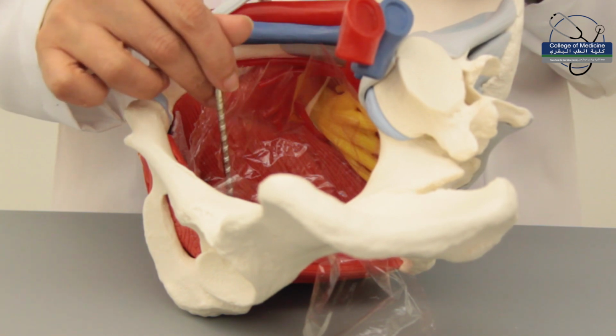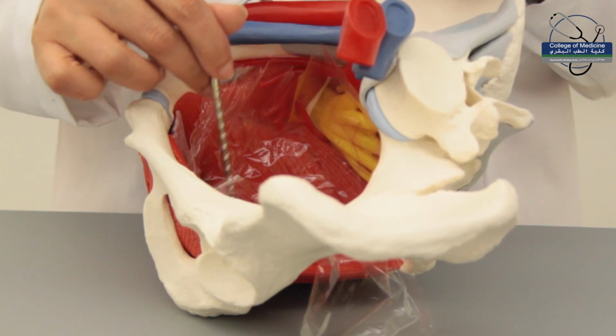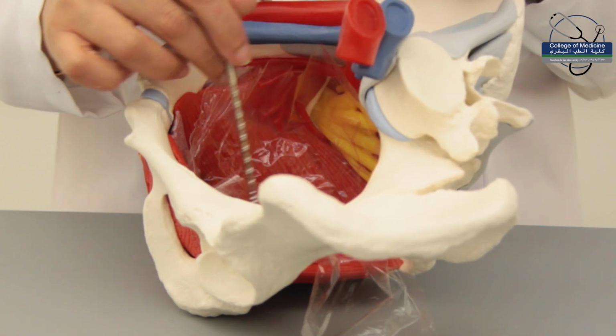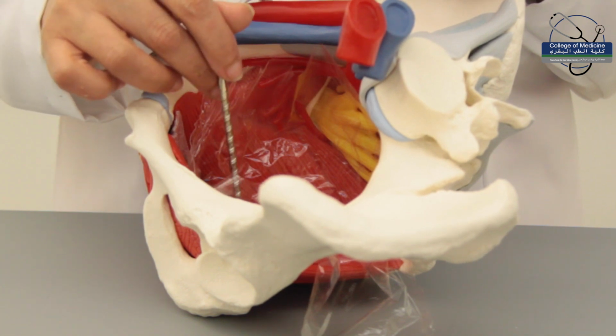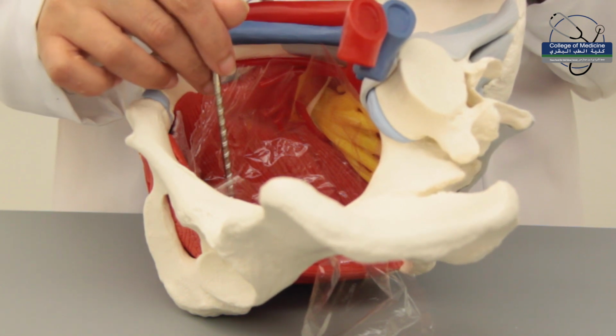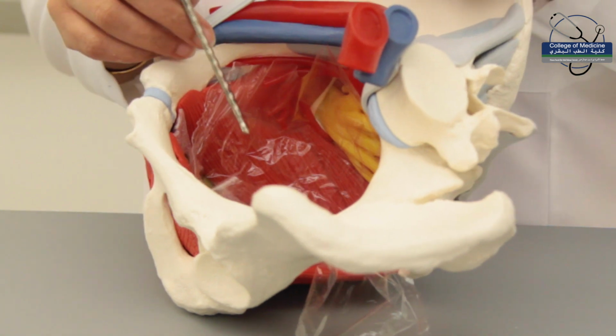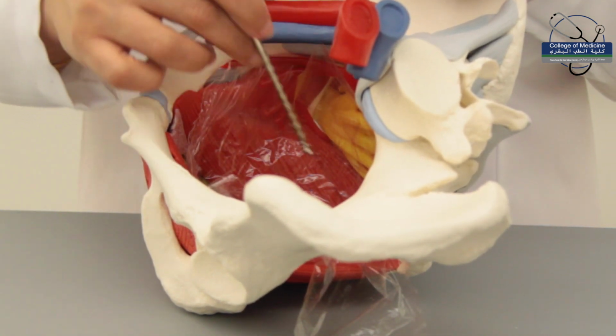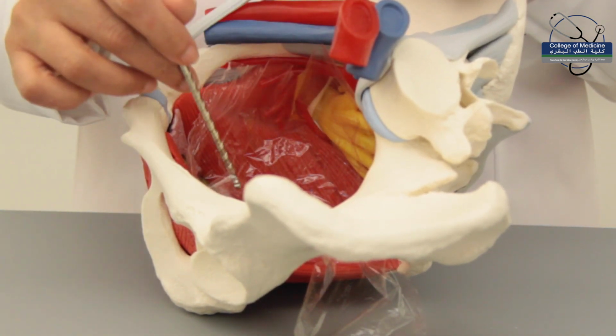So the floor of the pelvic cavity, the fascia is deficient. It's like a thin membrane, or we call it the epimysium of the levator ani muscle. Then the pelvic organs, and we will talk about the pelvic organs in our next session.